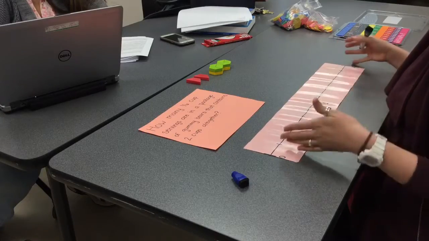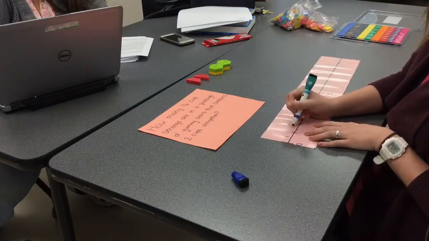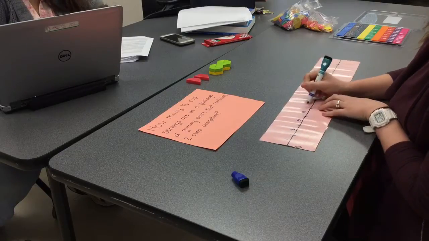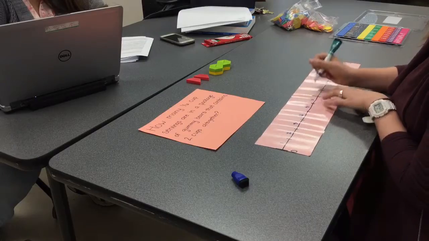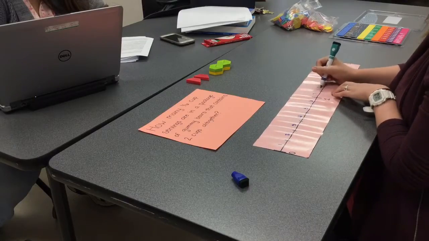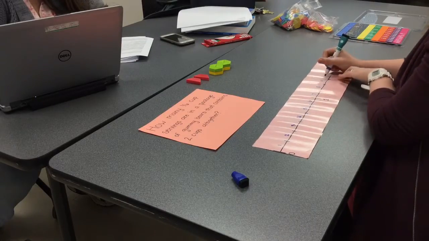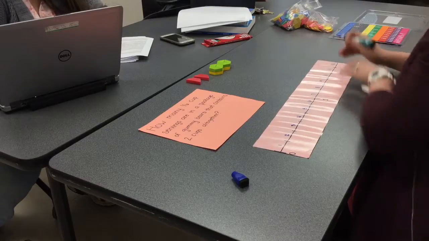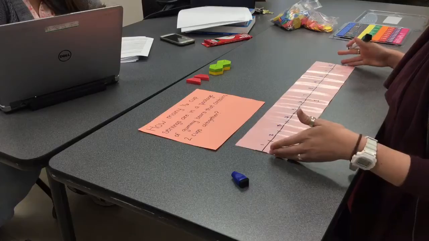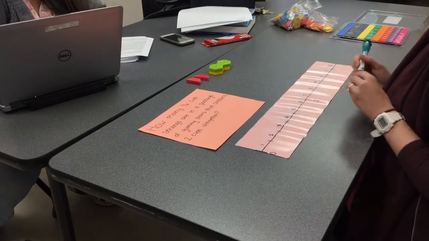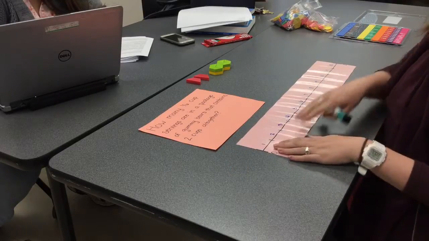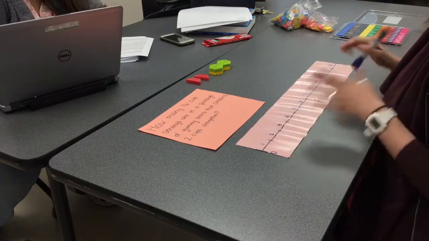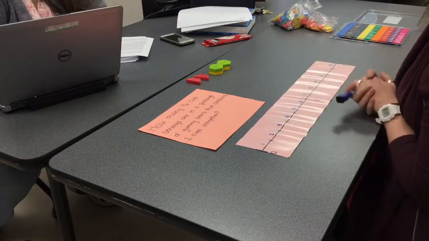Let's see what we have all together. 1, 2, 3, 4, 5, 6, 7, 8, 9, 10, 11, and 12. So I have my whole portioned, and I can see now that I have 12 equal sized servings of size 1/6 of a cup in my package of 2 cups of gummy bears all together.